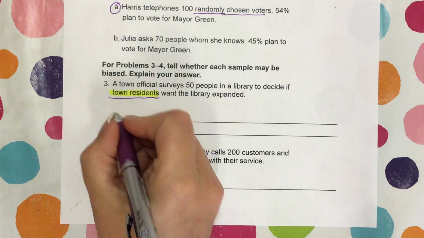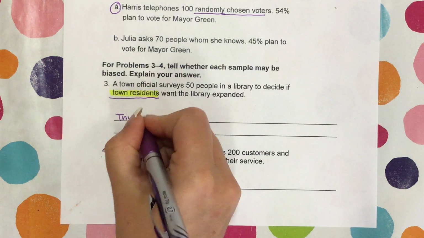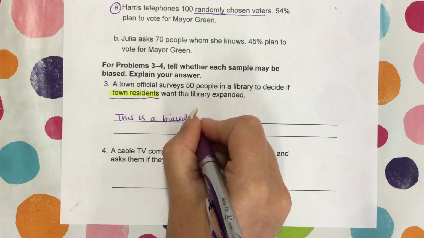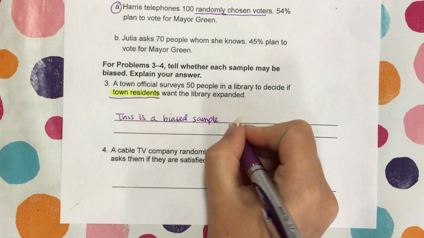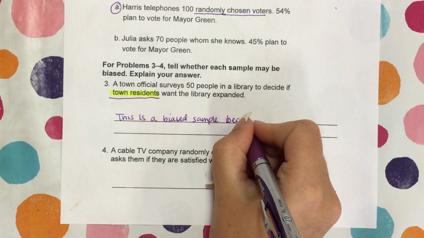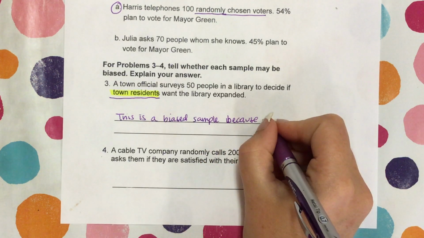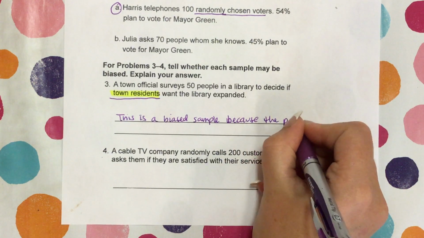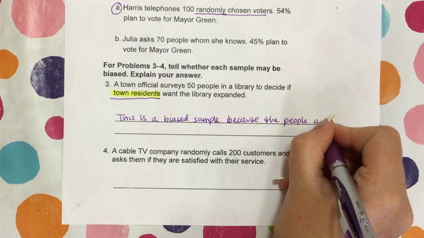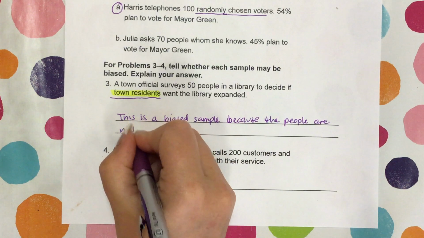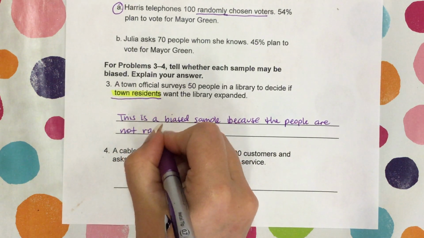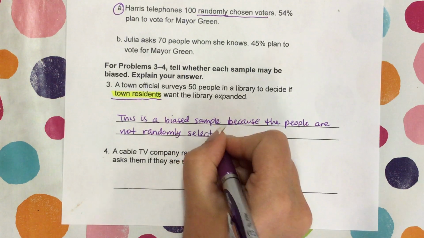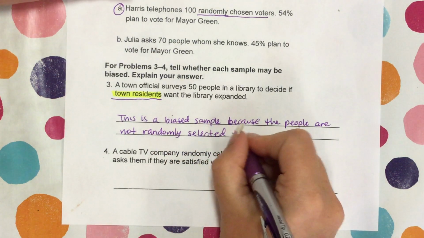So this is a biased sample because the people are not randomly selected town residents.